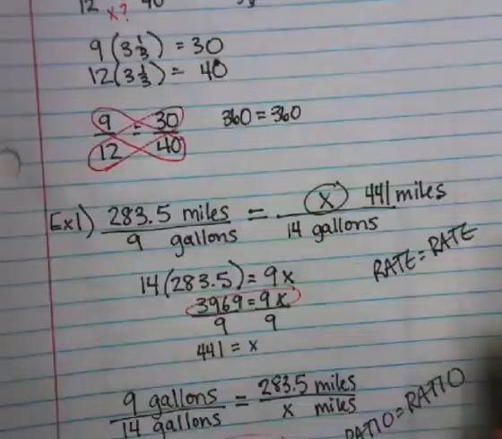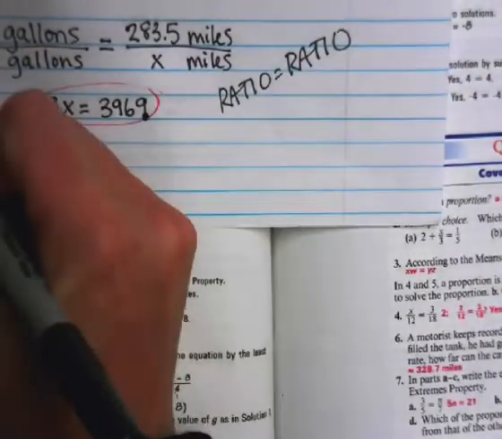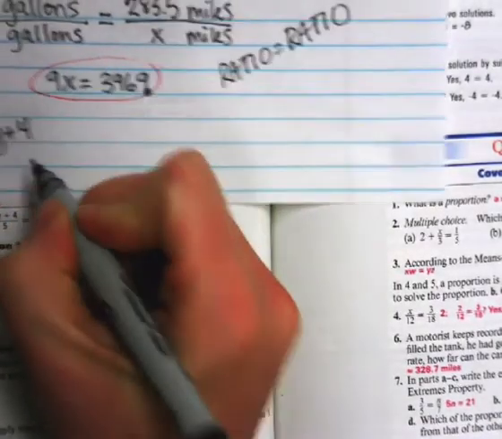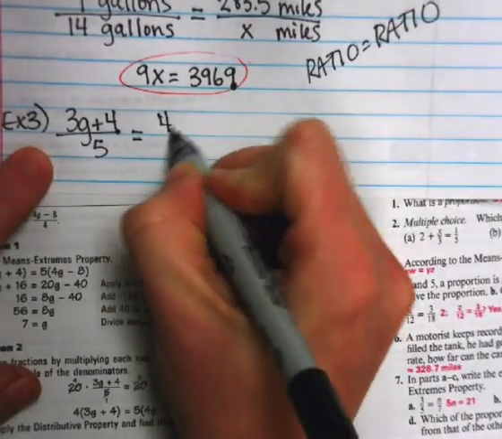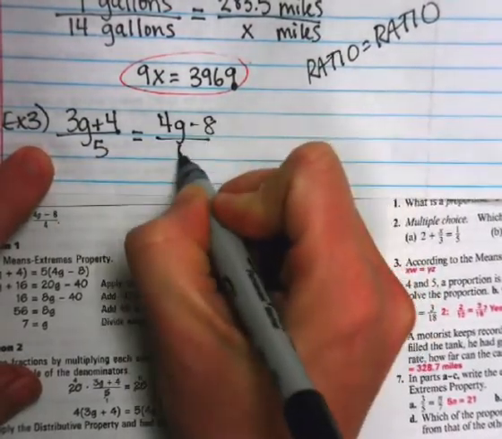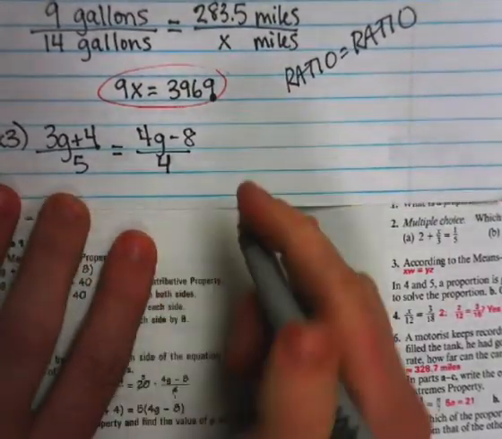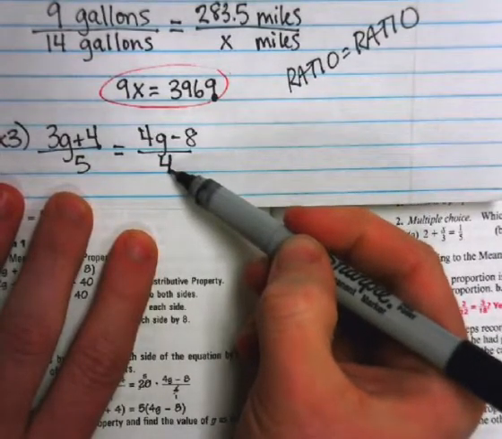We can do this without story problems also. Example 3 has a proportion. 3g plus 4 over 5 equals 4g minus 8 over 4. Okay, so as we look at this problem, I see one fraction equal to another fraction. So my cross multiplication will be an easy way to go ahead and solve this.